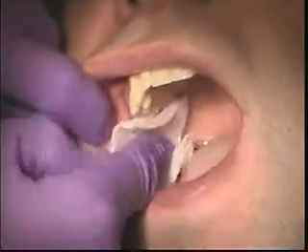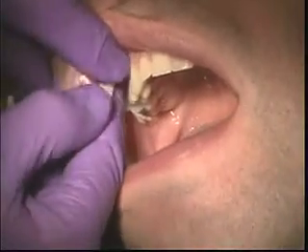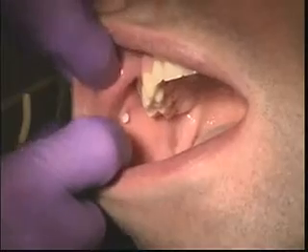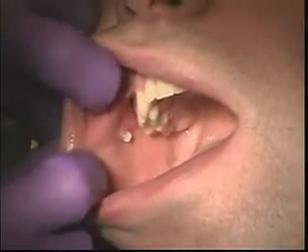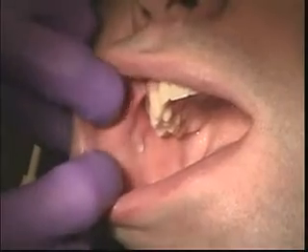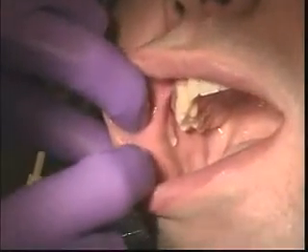You can also assess the flow through the Stenson's duct orifice from the parotid gland, and palpating the parotid, and you can see that nice drop of clear saliva coming through the parotid duct opening. And we do this bilaterally.